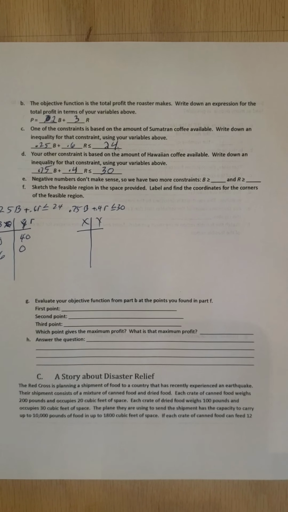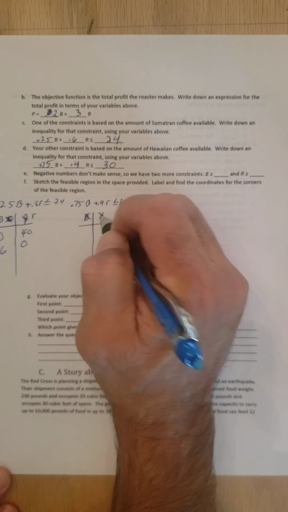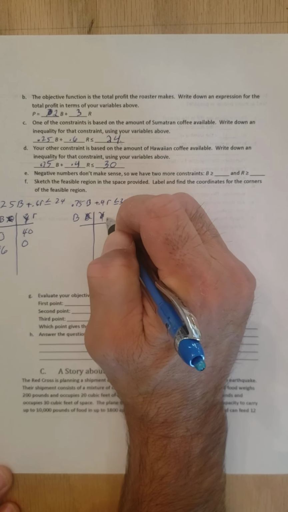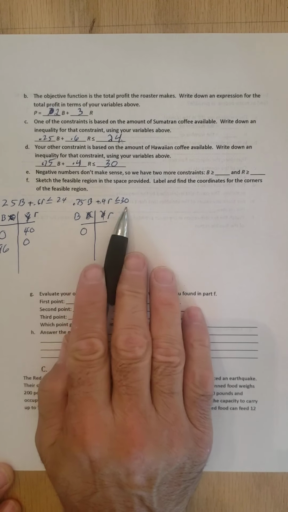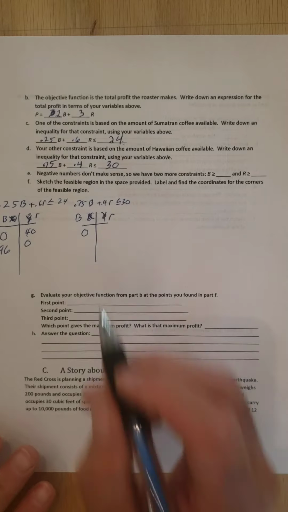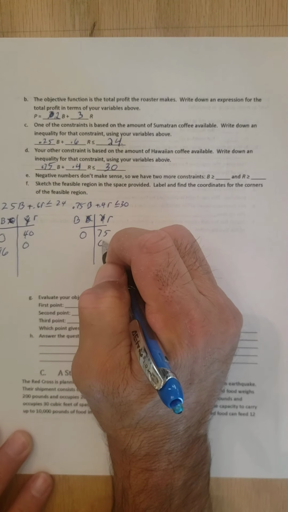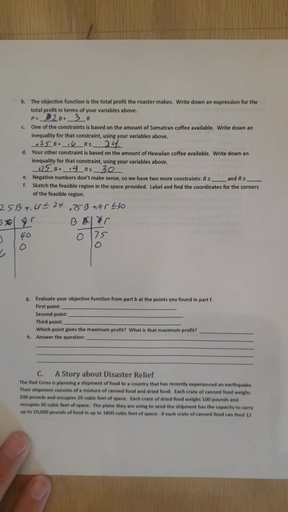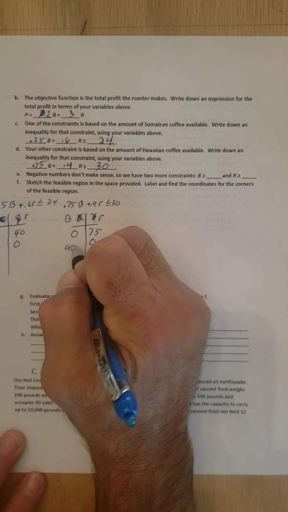So if I take 30 divided by 0.4, excuse me, I keep messing this up. So this is b and this is r. If I let b equal 0, I simply get 0.4r equals 30. So 30 divided by 0.4 turns out to be 75. Okay. Let r equal 0, 30 divided by 0.75, and I end up with 40.